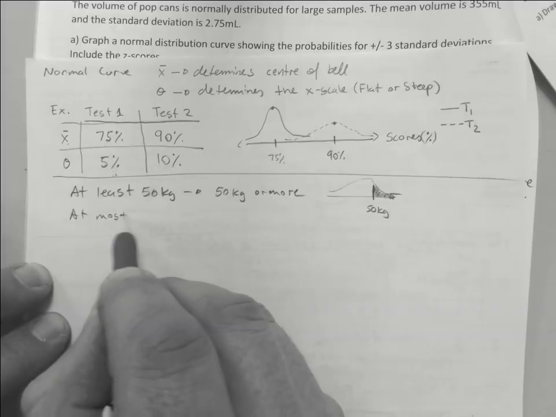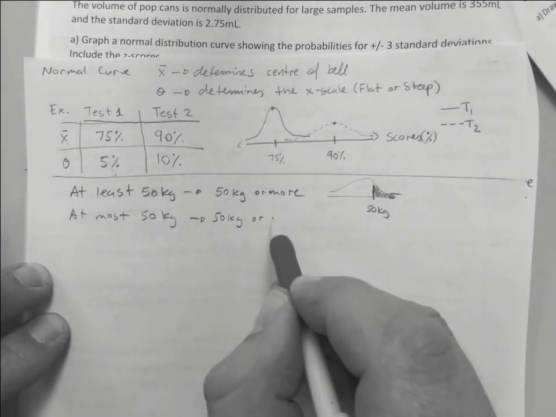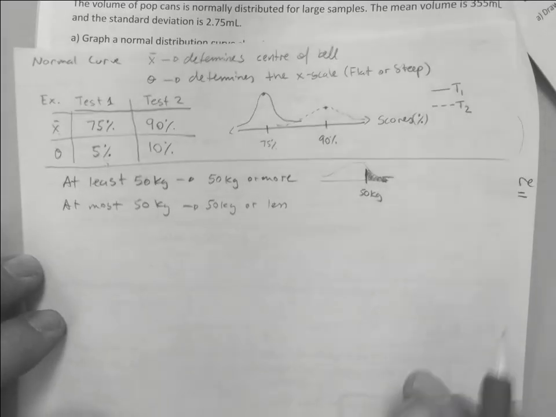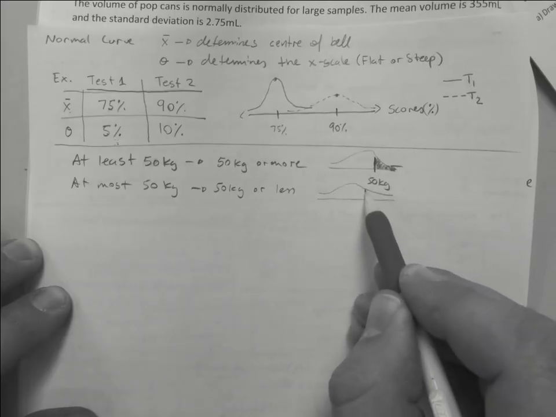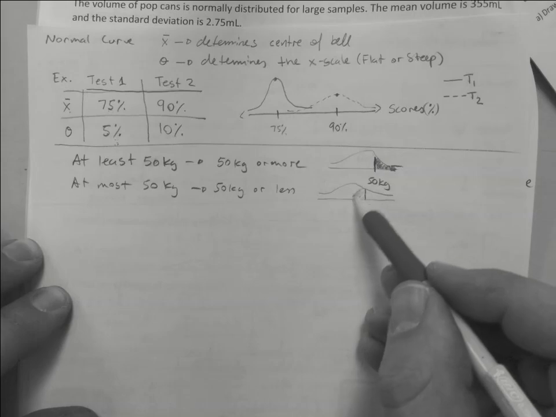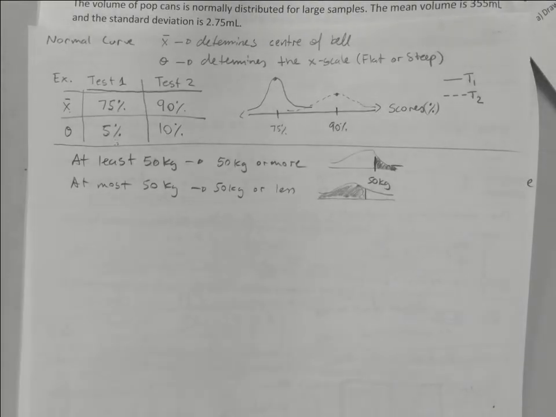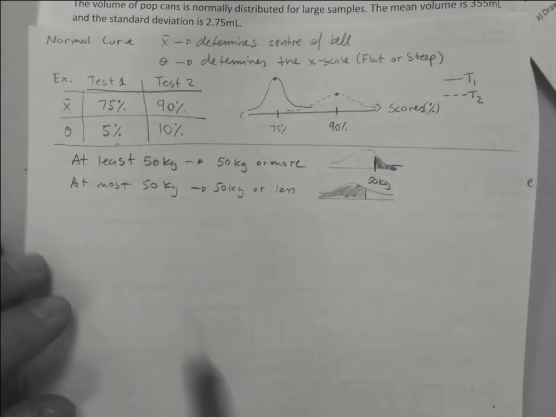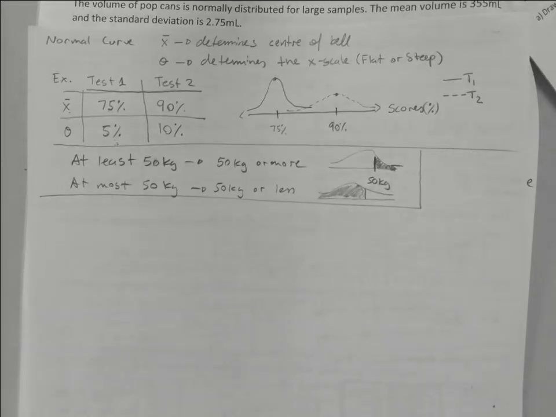At most 50 kgs, 50 kgs or less. That's what that means. So if you did your little curve, you're actually interested in this. And just making sure I'm not telling you everything you possibly need to have on here. I'm giving you some basics. You go from there. Okay? All right.